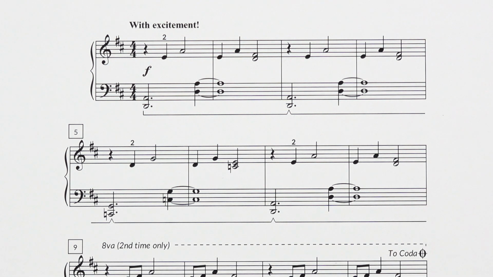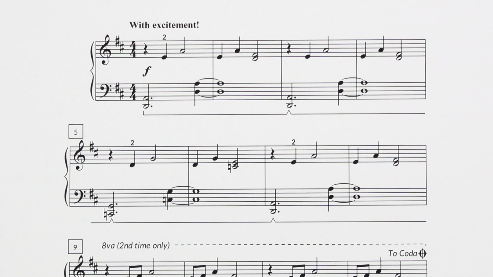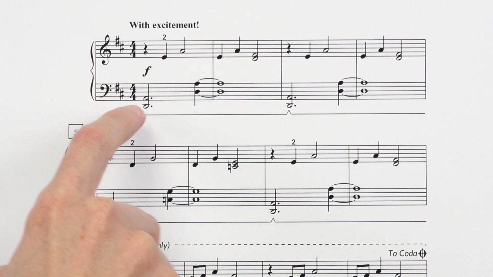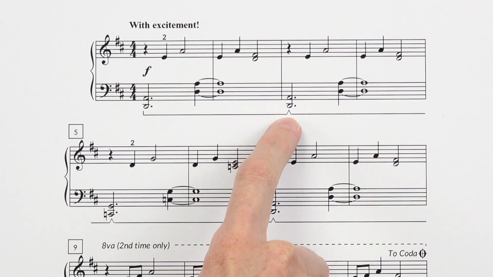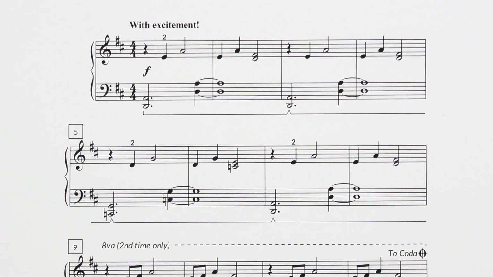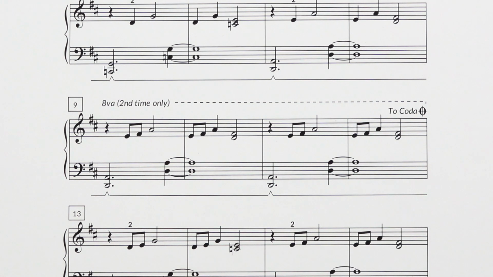All right, what did you notice about this score? Hopefully you noticed our tempo indication says with excitement, which is not a surprise. And you might have noticed a new kind of symbol. You see these lines going underneath with this occasional little arrowhead up and down. These are pedal marks, which we will learn how to read in a later lesson. But for now, just know that that's going to be coming, and we're going to learn how to add pedal with this piece. You might have noticed some new symbols like this coda symbol, which again, we'll learn about in a later lesson. Today, we're just going to be focusing on this page.